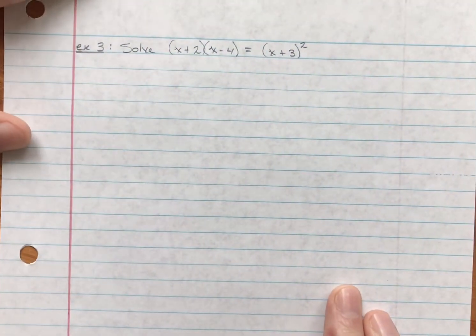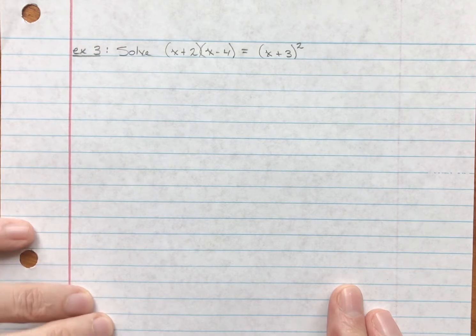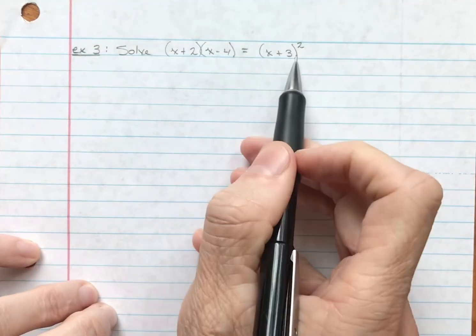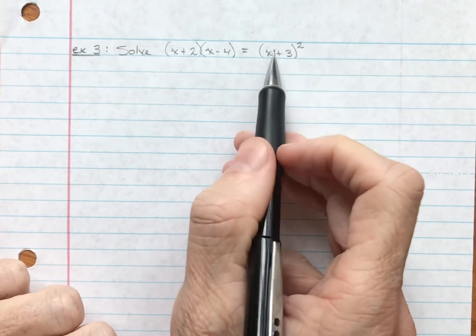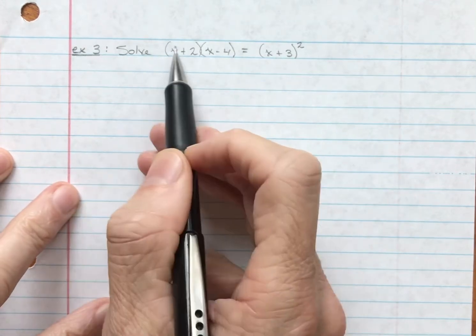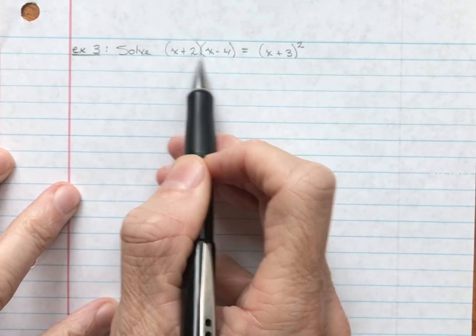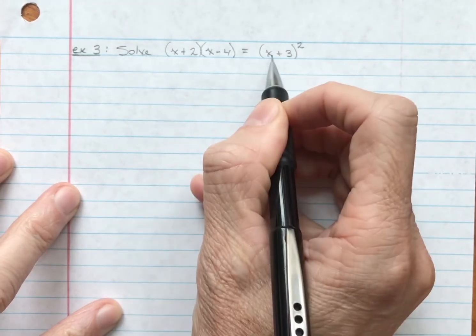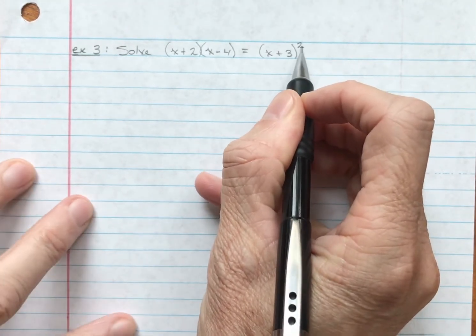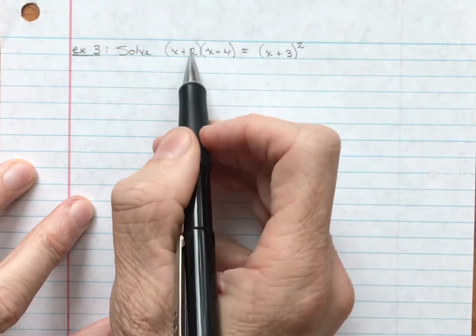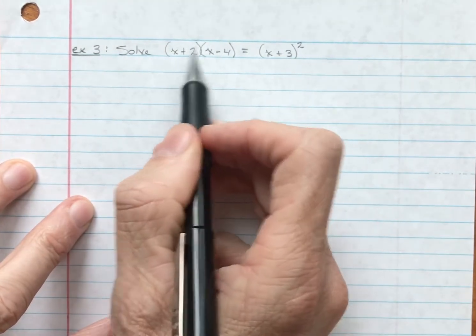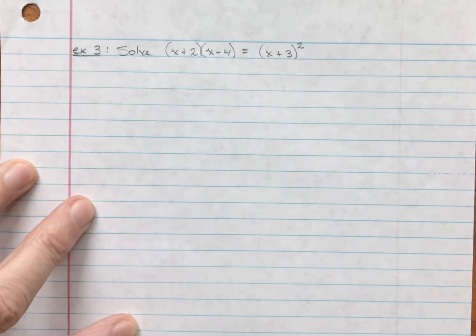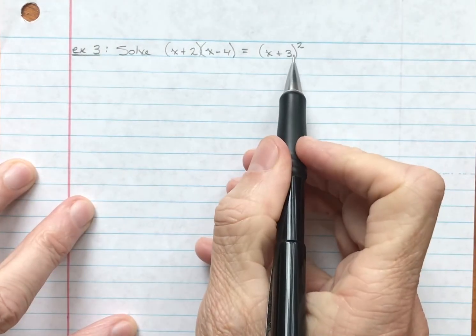Let's take a look at this one, which looks like it might not be linear. We want to solve the quantity x plus 2 times the quantity x minus 4 equals the quantity x plus 3 squared. Now wait a second, it looks like if we simplify we're going to wind up with squared terms, and that's not linear. So let's take a look at what we can do with this.